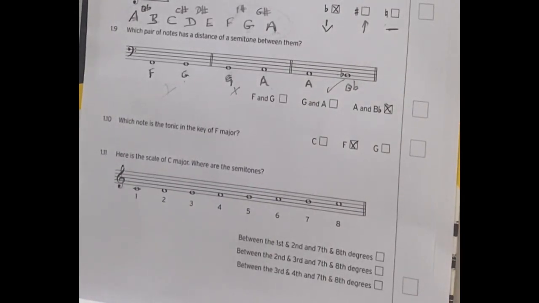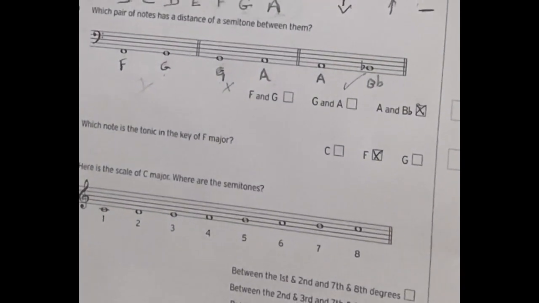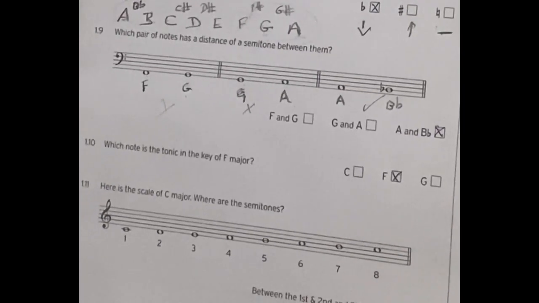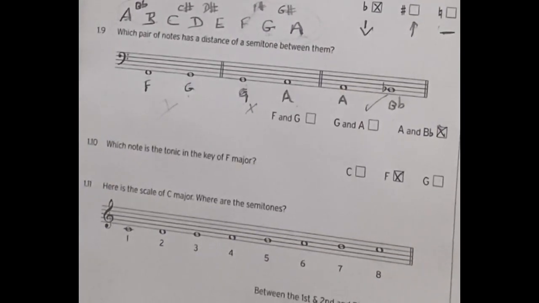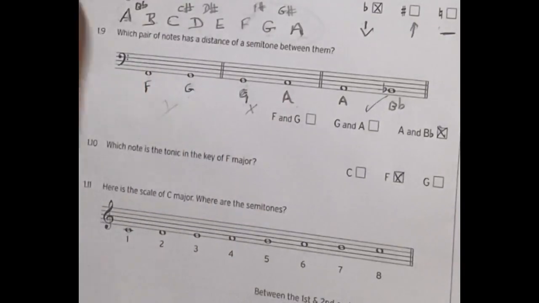Question 11. Here is the C major. Can you see that? There's C major. Where are the semitones? Let's go through it. It says the first or second, 7, 8, these are degrees. The degree of a note is which number it is on a scale. So in C major, the first note is C. C is the first degree.